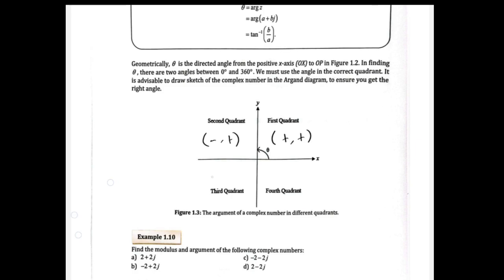Whenever we have both negative, it's going to be the third quadrant, and when we have a positive real part with a negative imaginary part, it is in the fourth quadrant. Always sketch the point first before deciding theta.